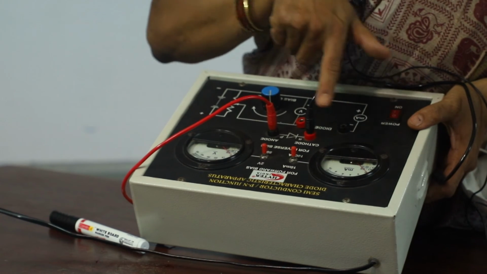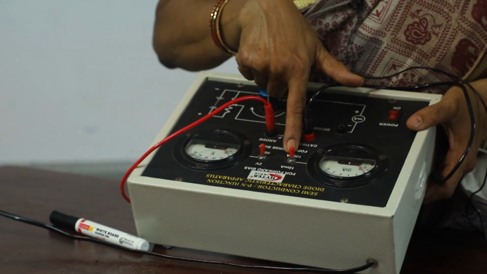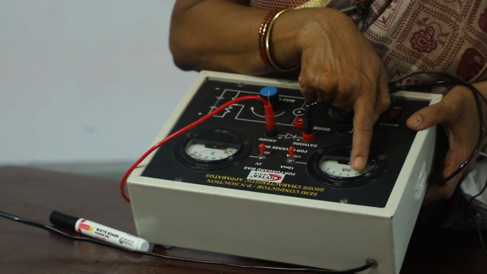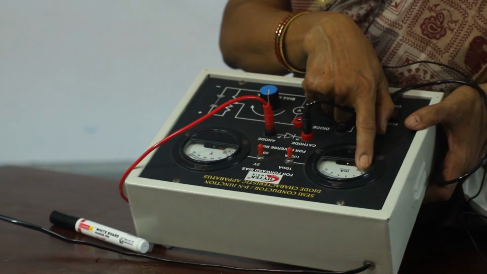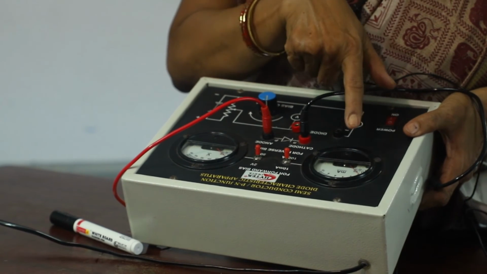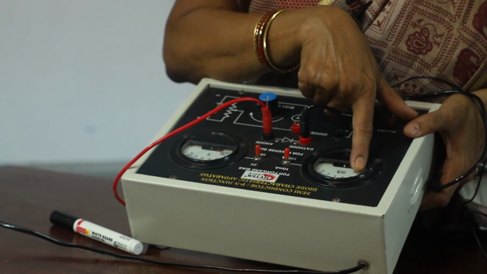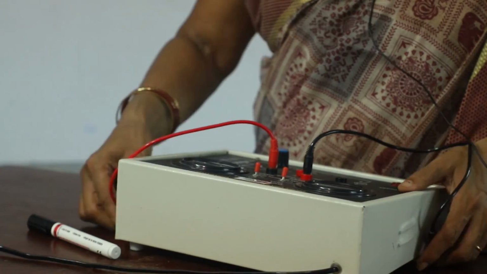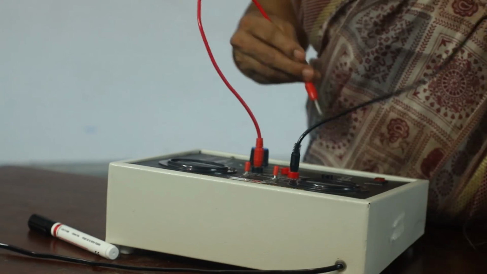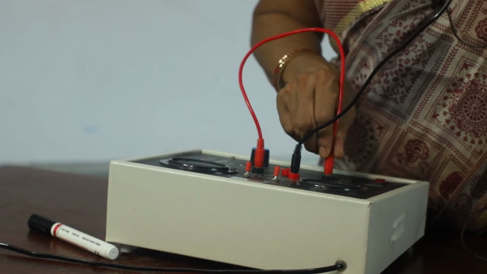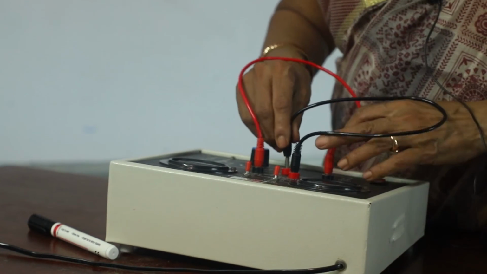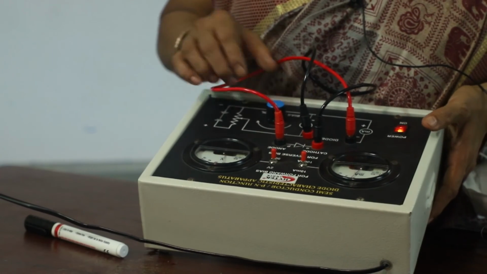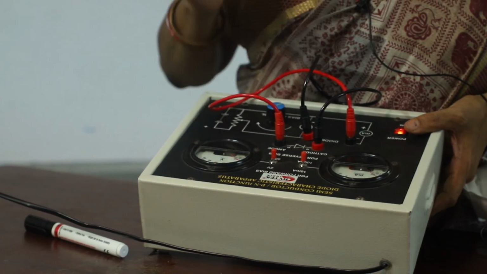Here also, the range of the microammeter is 100 microampere. According to that scale, 20 microampere is divided into 10 divisions, so least count is 2 microampere. Zero error is 0. Then connect for reverse biasing: P is connected to the negative side, N is connected to positive. So reverse biasing connection is done. Switch on and bring the regulator to the beginning.